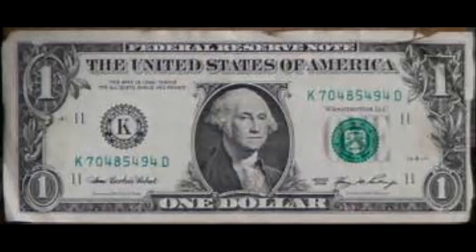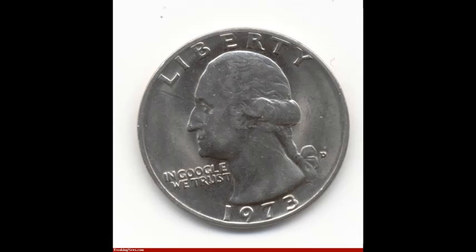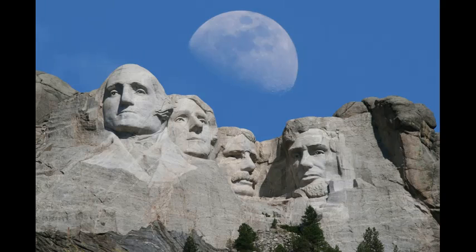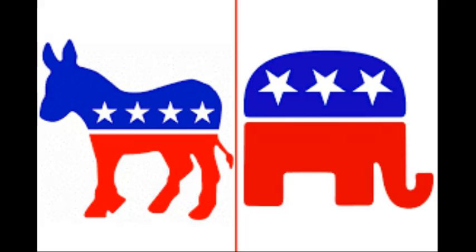There are a variety of murals that have been created to honor George Washington. His face is on the dollar bill and the quarter. Likewise, Mount Rushmore and the Washington Monument and the National Memorial have been established to honor our first president.